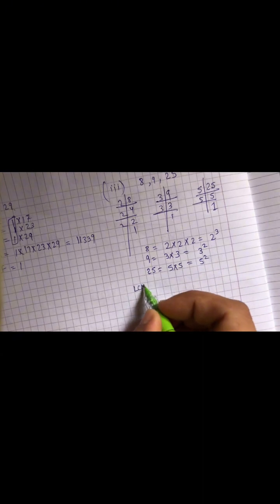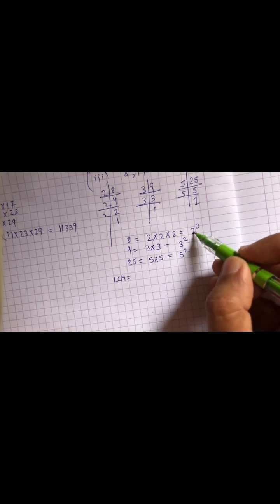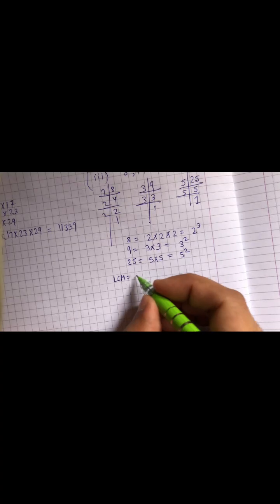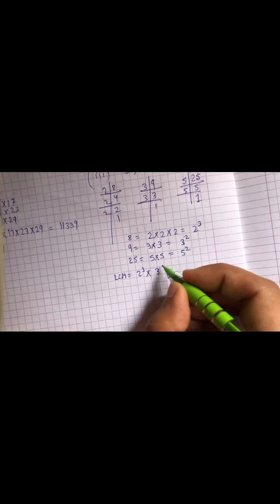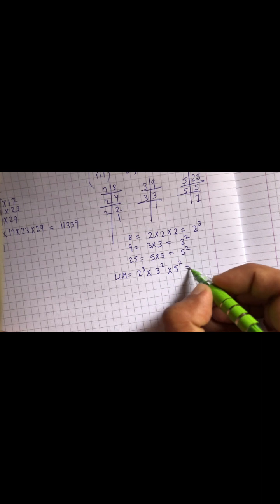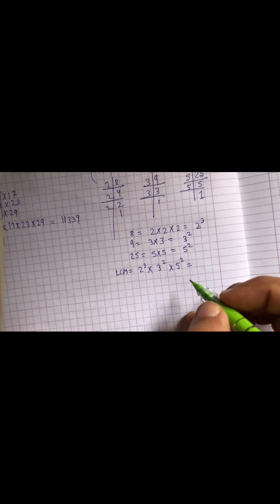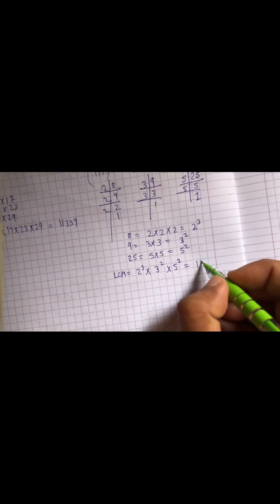To find the LCM, take the product of each number with the highest power. There is 2 power 3. The highest power of 3 is 2. The highest power of 5 is 2. So after multiplying these three, we will get LCM equal to 1800.